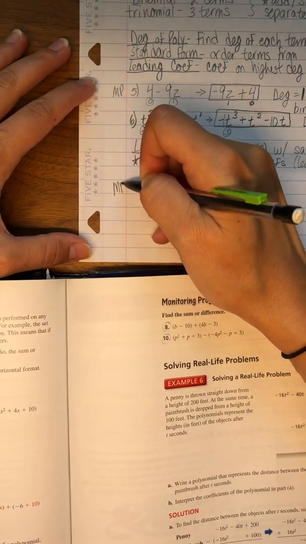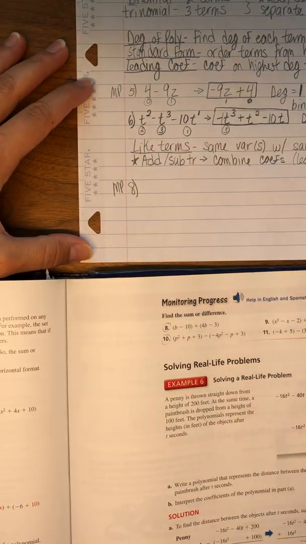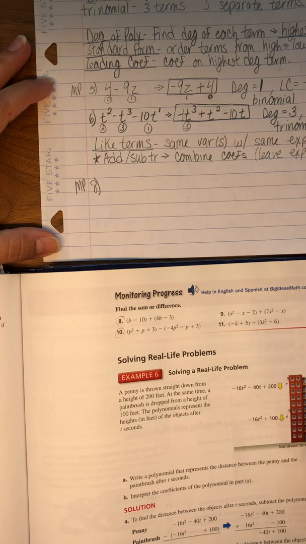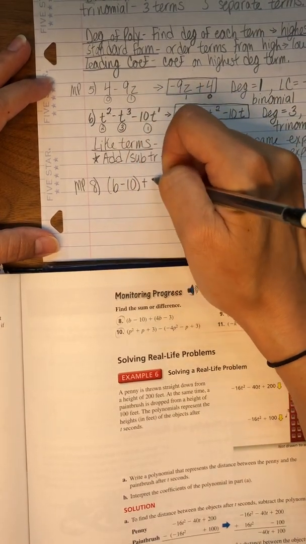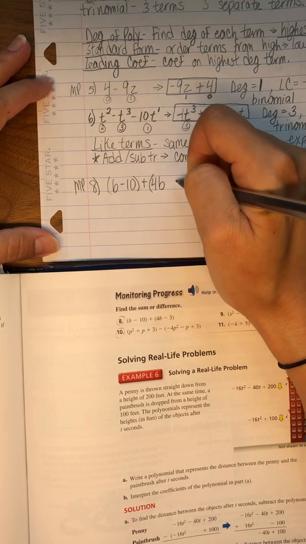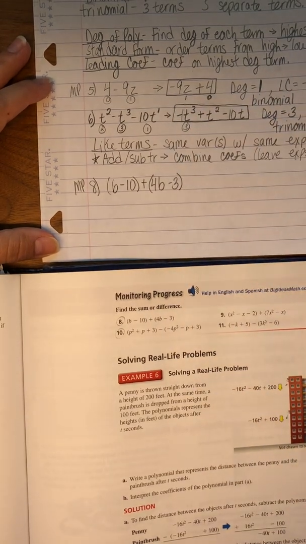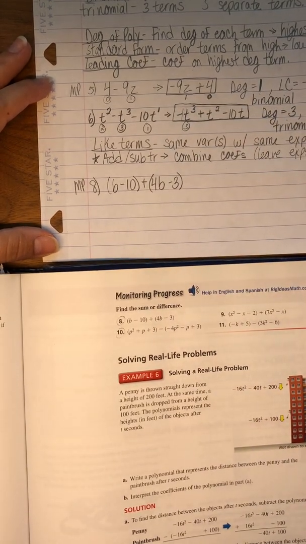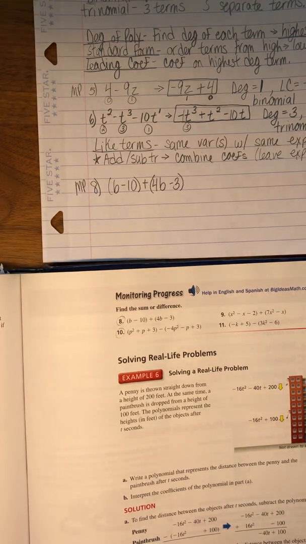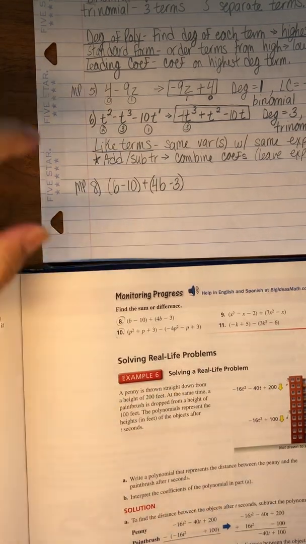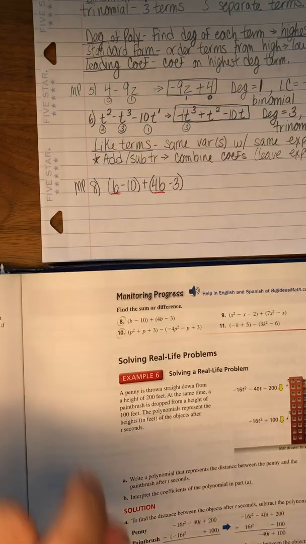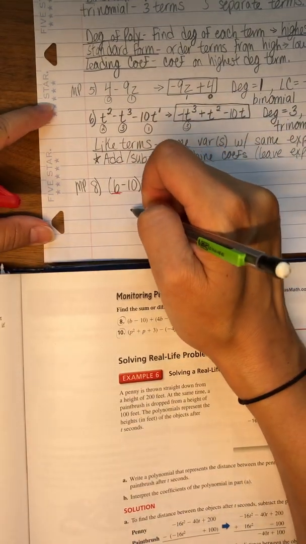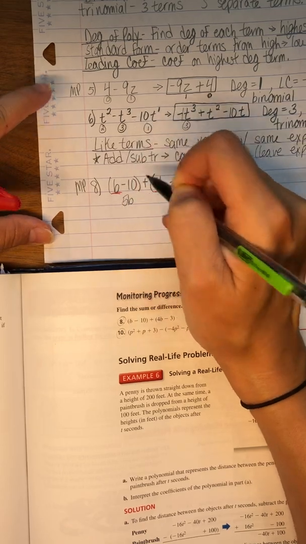Monitoring progress 8. All right, we have b minus 10 plus 4b minus 3. Okay, so again, I like to just visually group them together and add the like terms. So I know b has a like term of 4b. I'm going to add those two together. That's going to give me 5b.